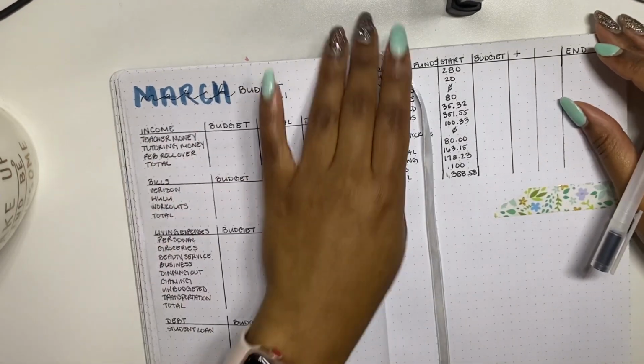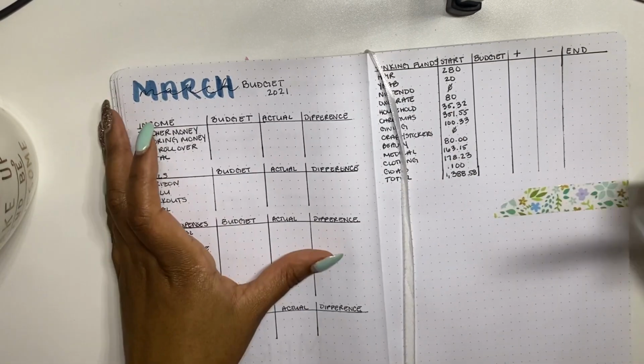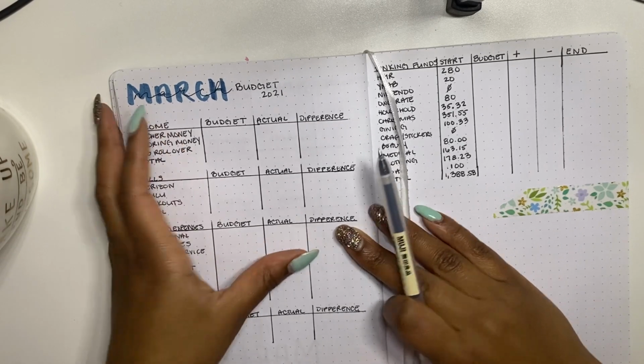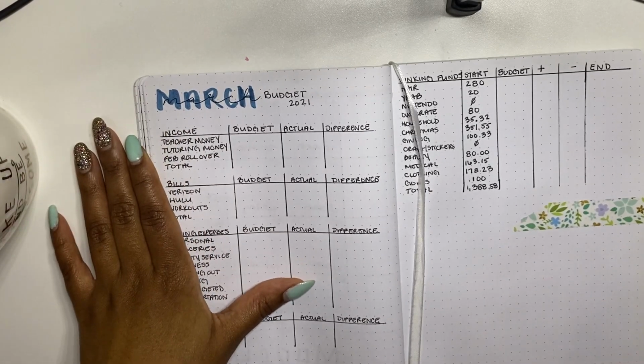So let's get started. I already did the layout already. I added the difference columns because I totally did not do that in February, and I don't know why I didn't, but let's go ahead and jump in.